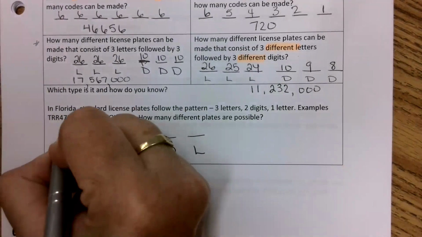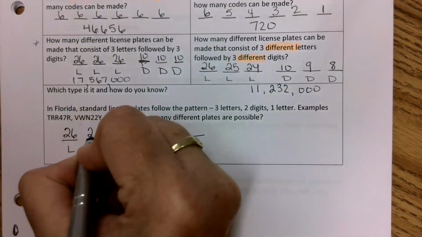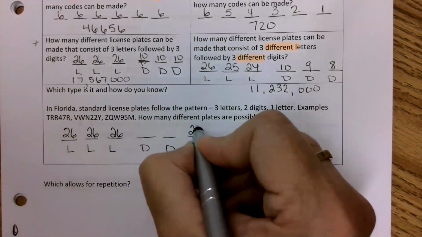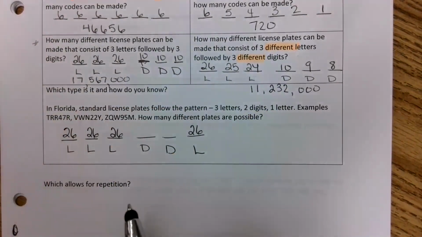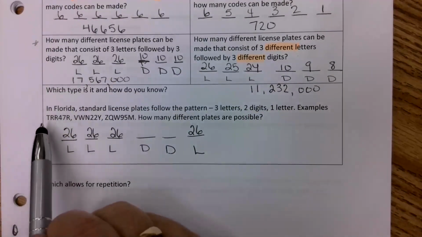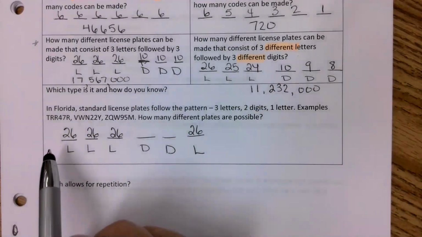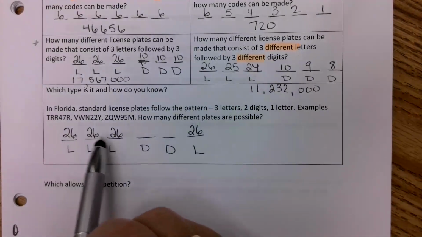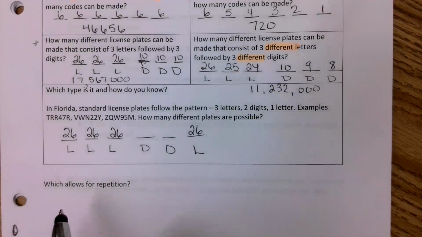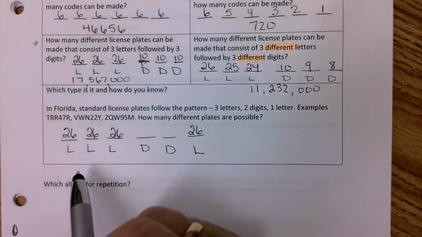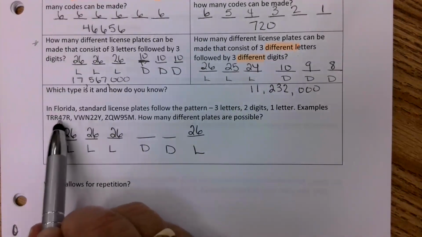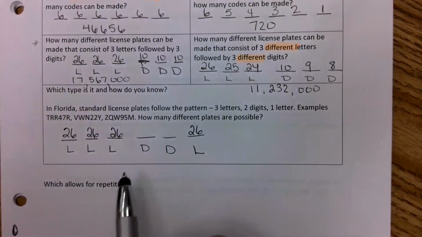So that means 26, 26, 26, and we're even going to put 26 down here on this one. If the example showed them to be all different, then you'd be okay with going 26, 25, 24, 23. Or at least you'd have an argument with me about that. But I specifically put these in here to show that, yeah, you can repeat your letters.